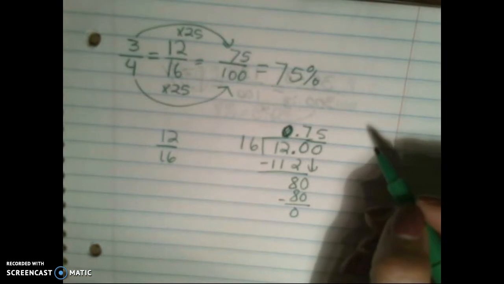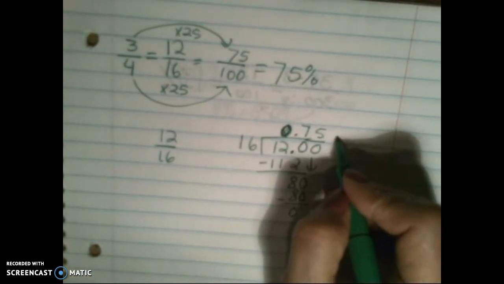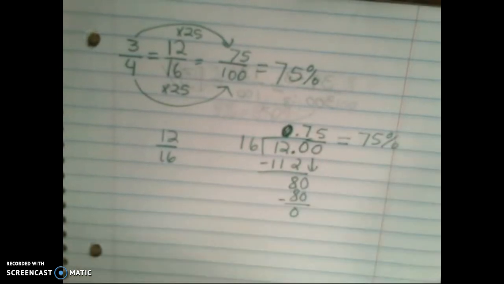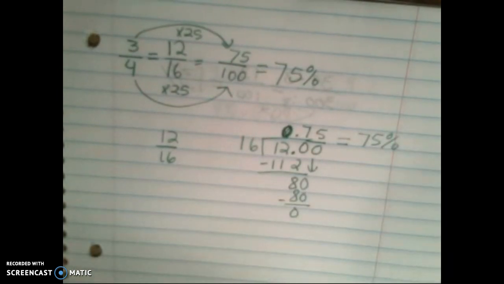Well, the question asked me what is it as a percent. So we know 0.75 is 75%. So two different ways to solve this problem. You see what works best for you.